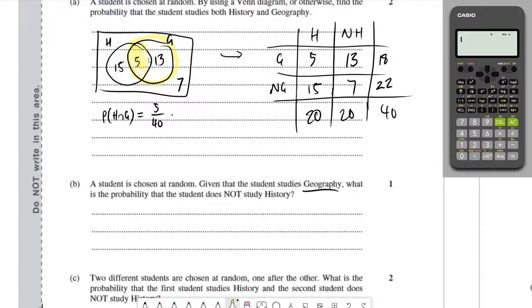So here's my history bubble, okay? So that's my history bubble there. Now, out of my history bubble, my geography bubble. That's my geography bubble. So those are all the people that study geography. So given that I've picked someone and I know that they study geography, how many people is that in total? Well, that's 20 people in total.